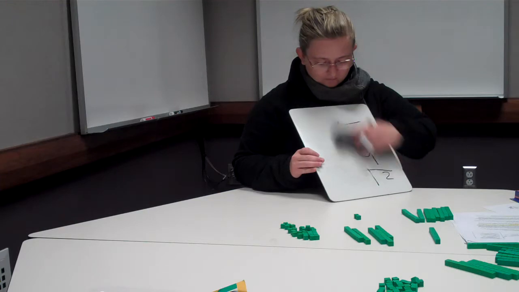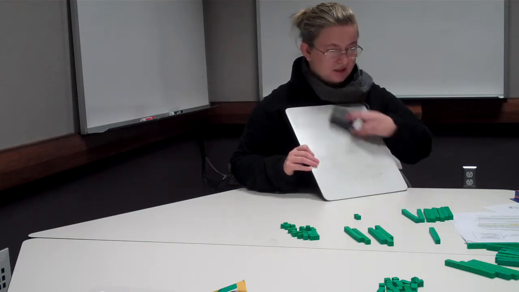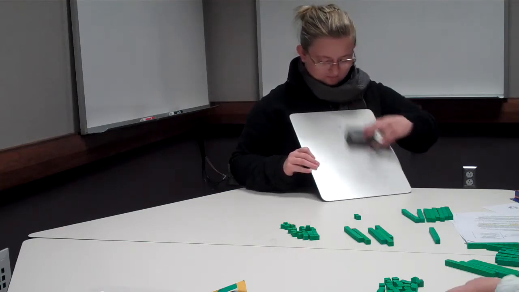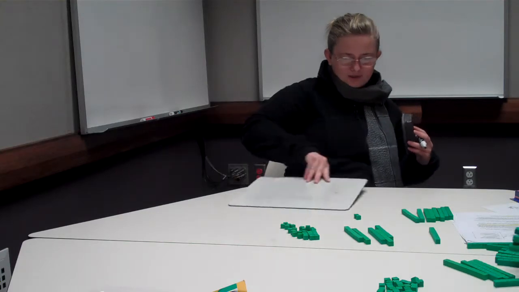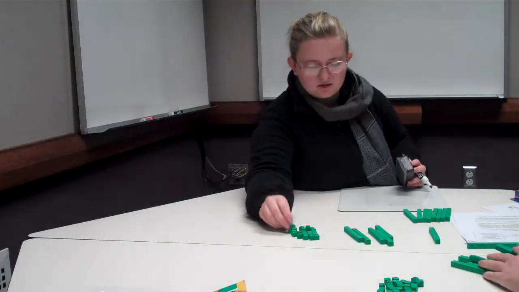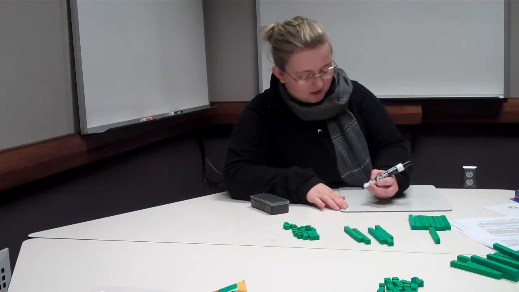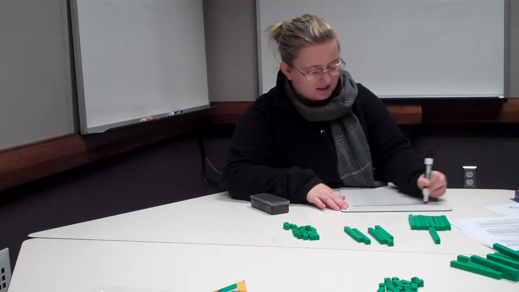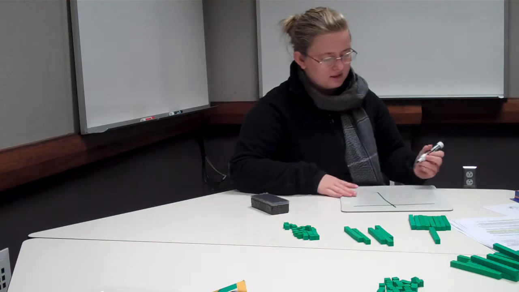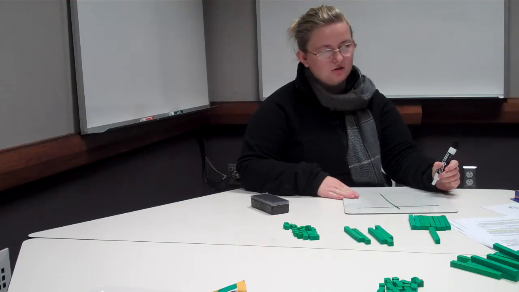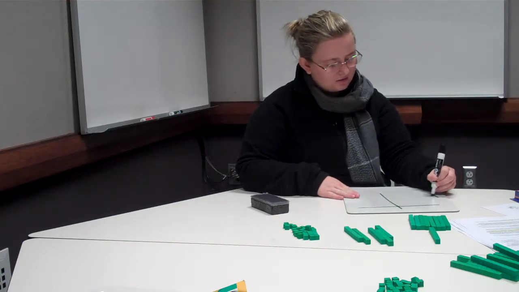Alright. You want to do one more problem together? Yeah. Put all of our ones and tens back. Okay, so I'm first going to draw my T-chart for the ones and tens. And then what's our symbol? Plus sign.